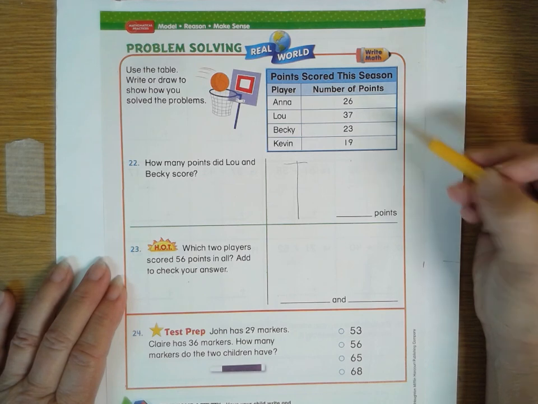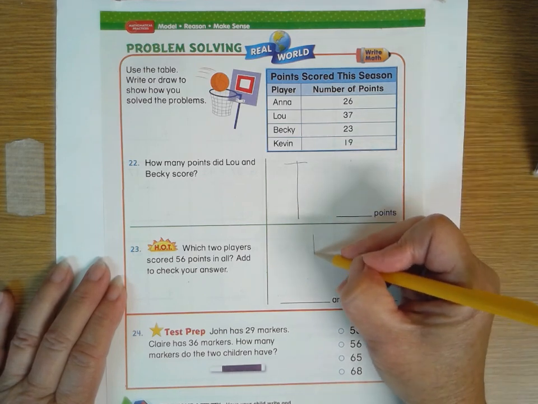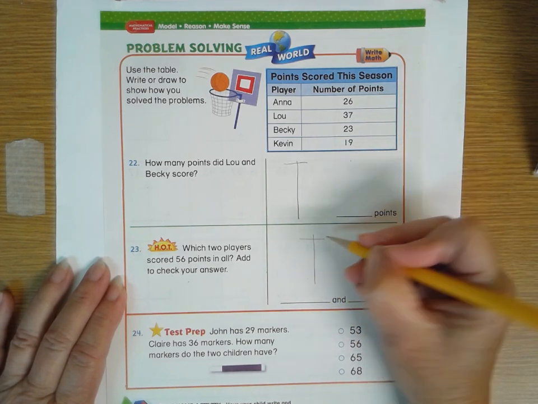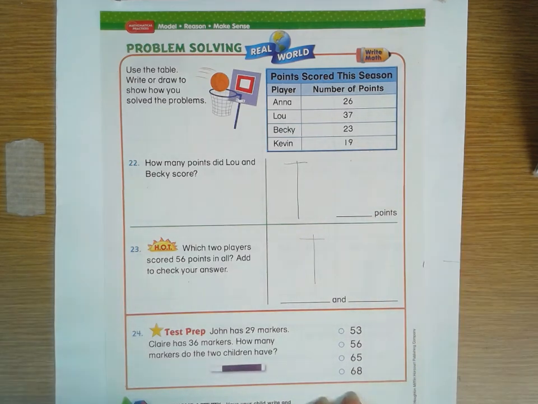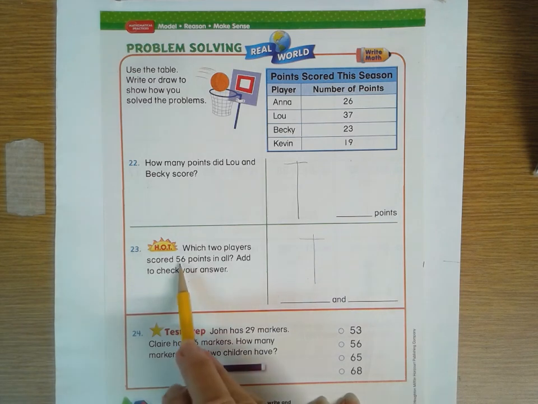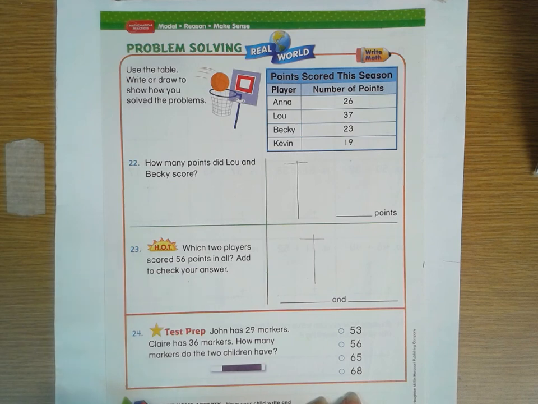So you need to make a T here in the box and try 2 of the players to see if it will add up to 56. And if it does, you put their names here. Now you might have to do this more than once. You might add and you don't get 56. So that means you didn't choose the correct 2. So if you have to try it again, you can do it again. Just erase what you have and try 2 different people.